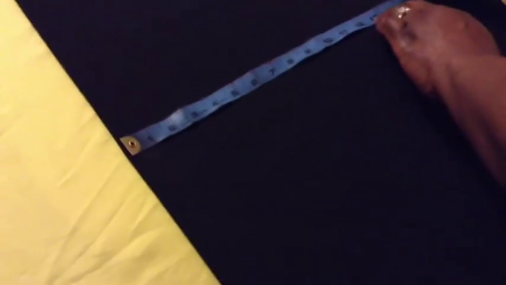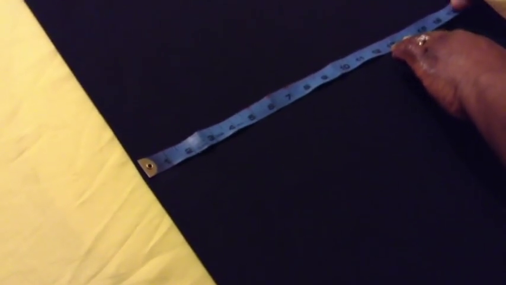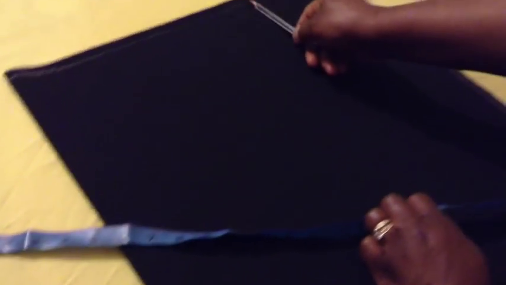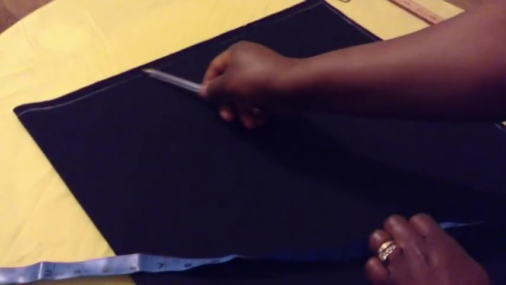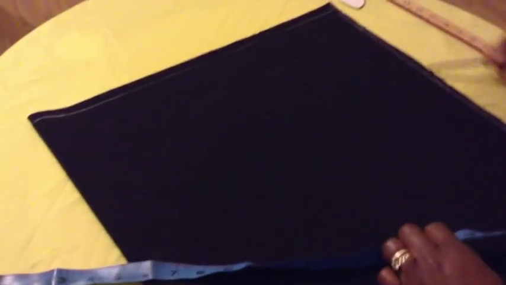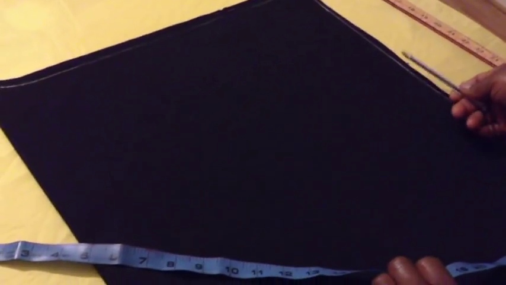So this is 14 plus 3 inches, which is 17, but I have more than that, so the fabric will be enough. This line, I marked as a starting point, is ½ inch, and this side also ½ inch as a guide.